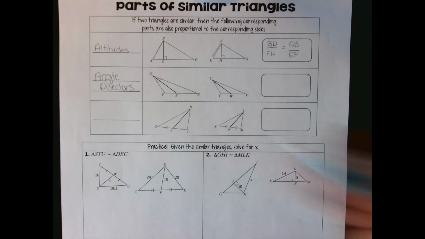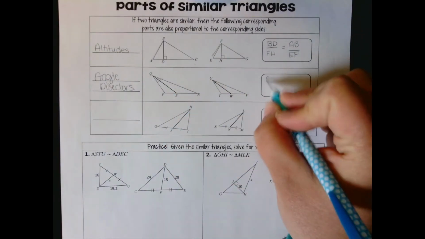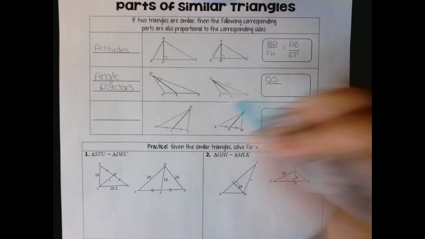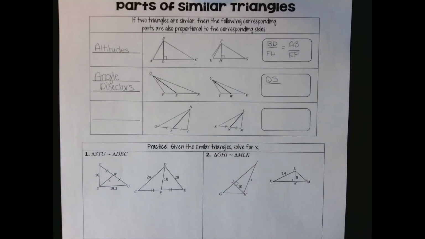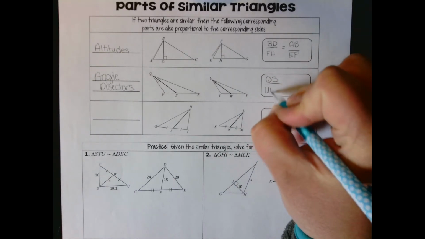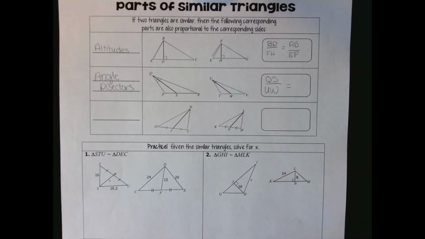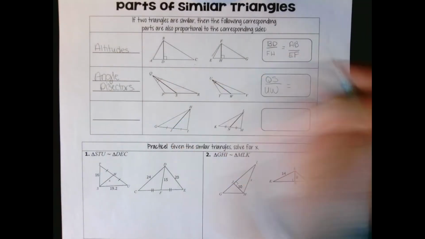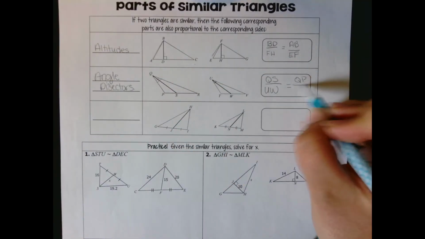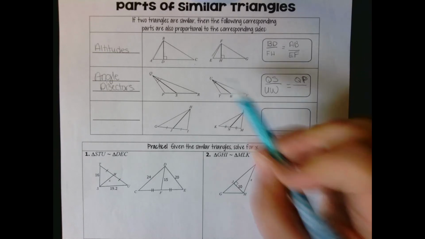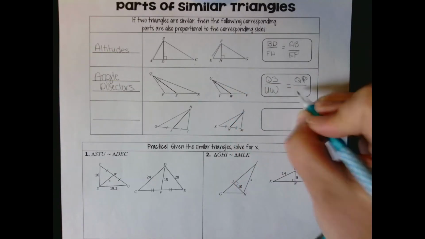So I can have my angle bisector QS, set up this proportion, over angle bisector in my second triangle, UW, equals, I'm going to take the side of my first triangle, QP, over the same corresponding side in my second triangle, UT.